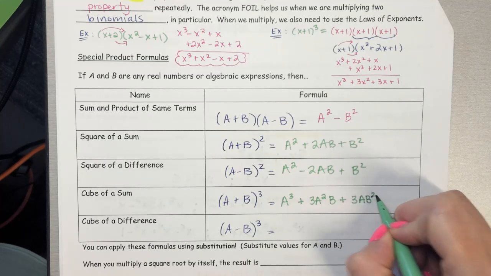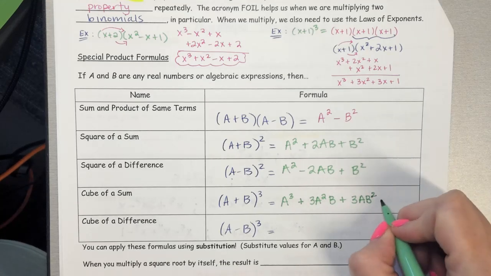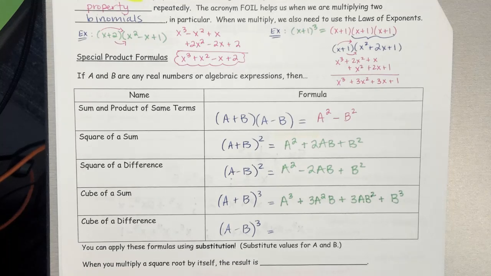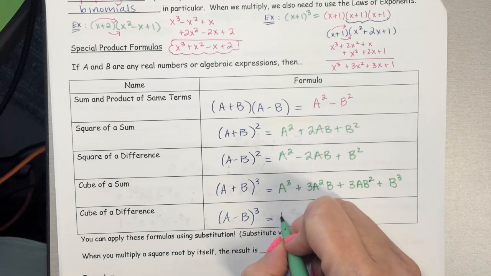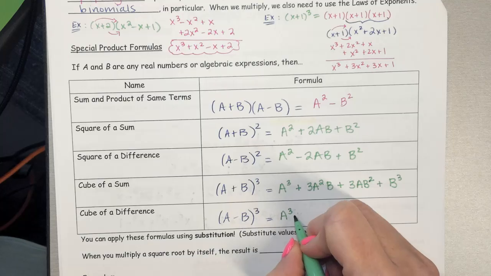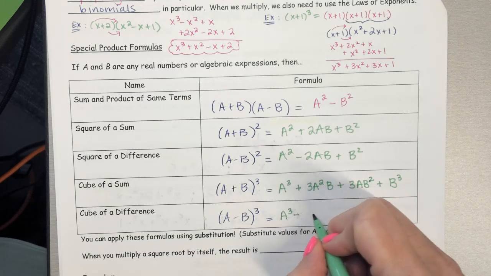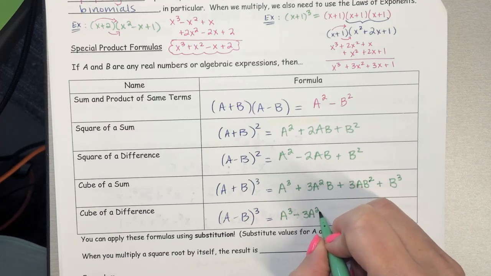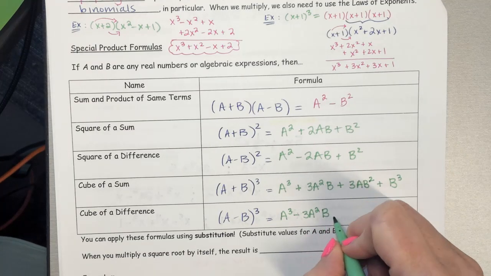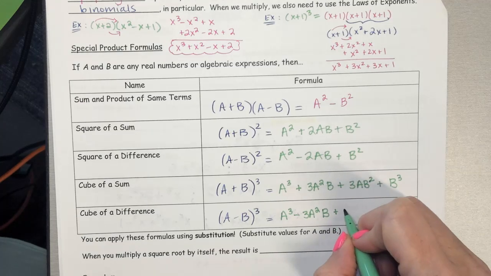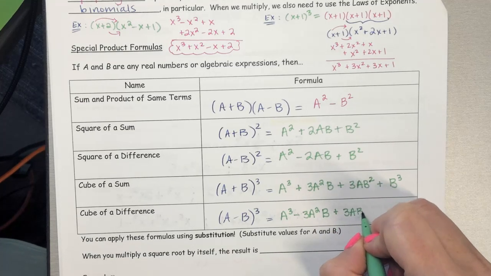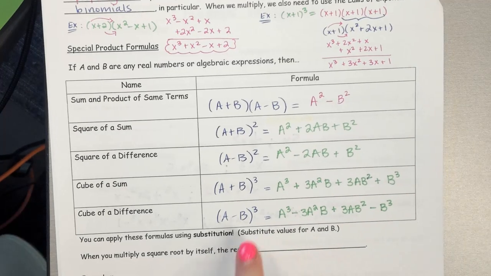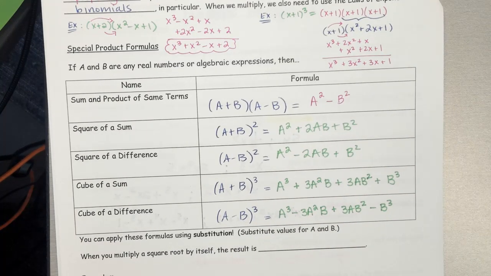Do you guys remember what the coefficients relate to? So last year we did binomial expansion in Algebra 2H. In Algebra 2 you also did binomial expansion using this very special thing. Yeah, Pascal's triangle. Okay, so these coefficients match up with what row in Pascal's triangle?